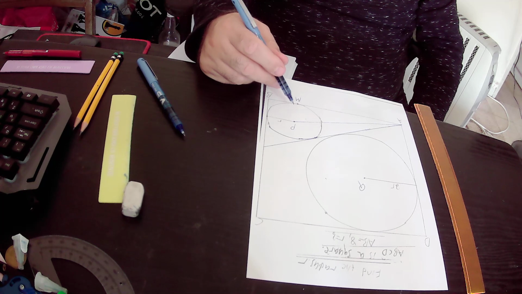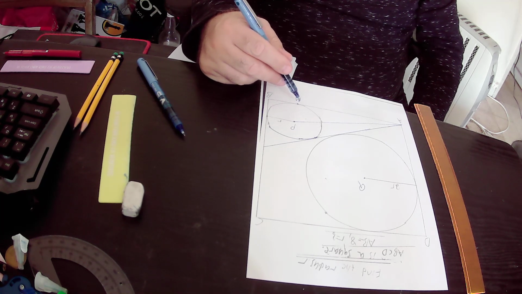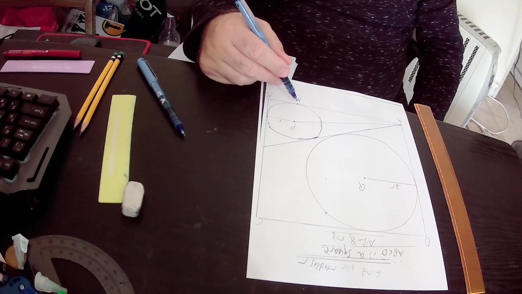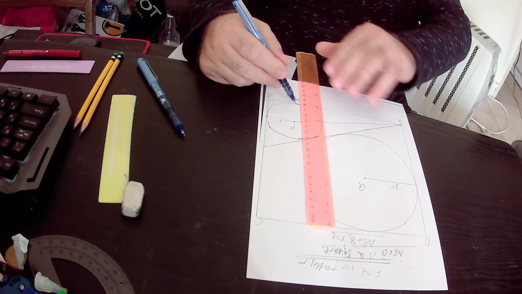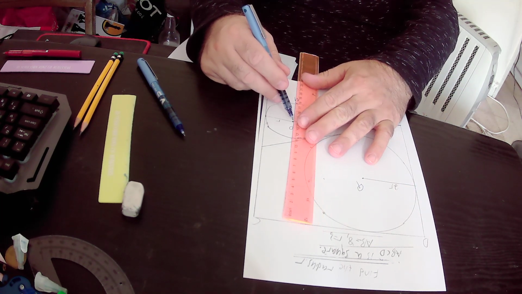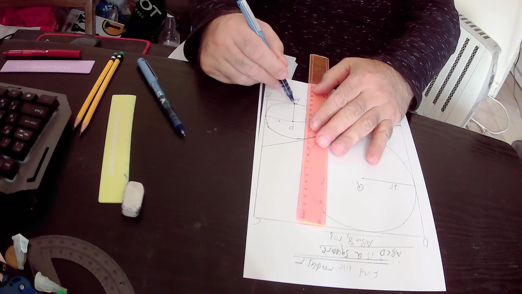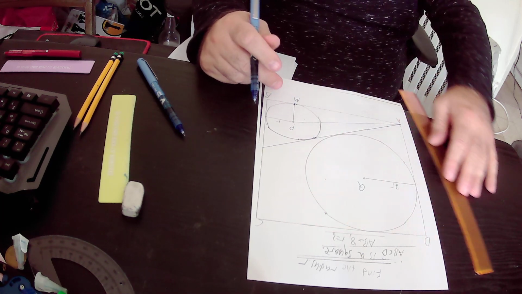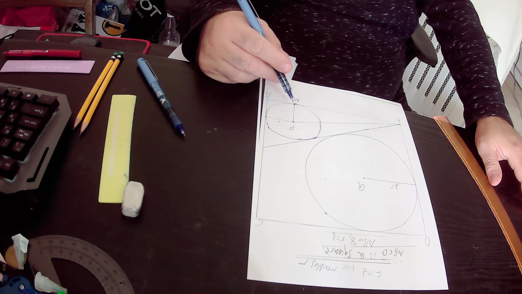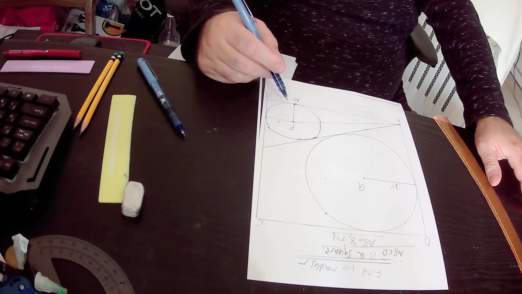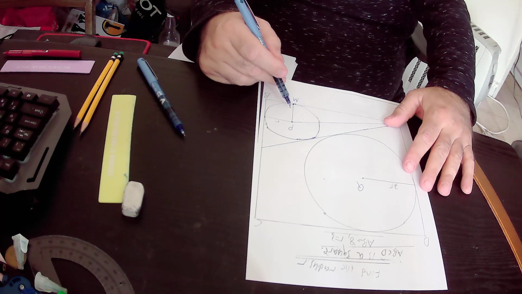Then we will join points P and M by a straight line. So actually PM is the radius of this small circle, that is to say it equals R.